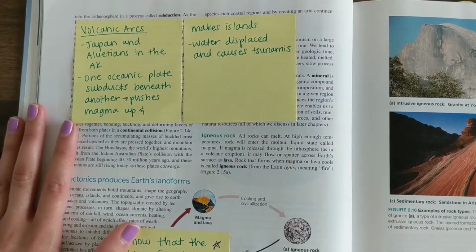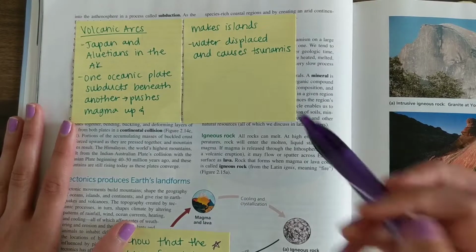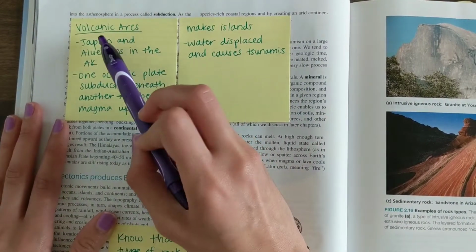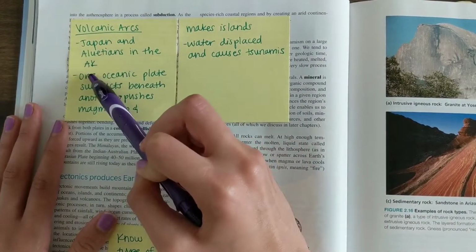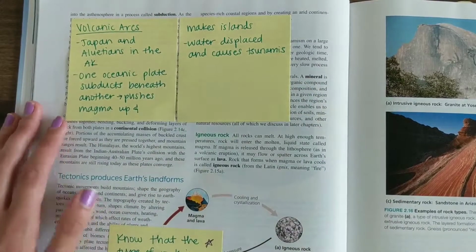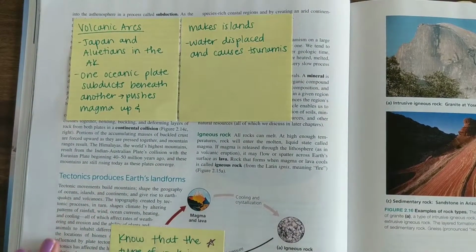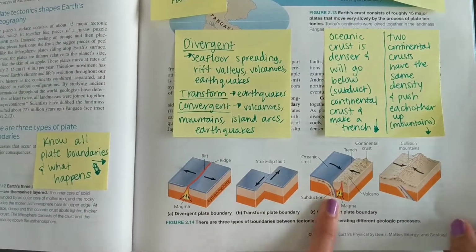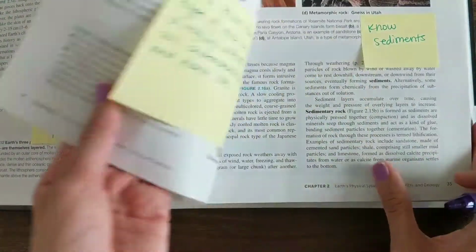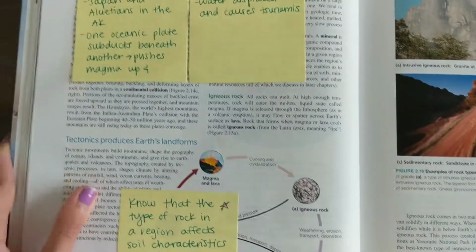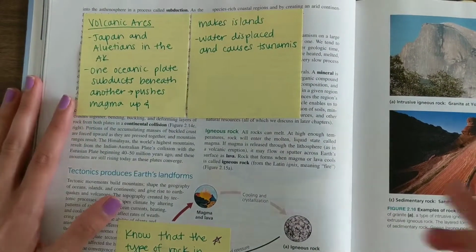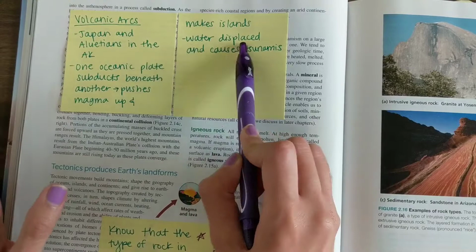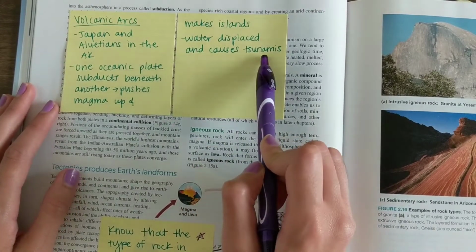So what you need to know are what volcanic arcs are. So that is like Japan and the Aleutians in Alaska. One oceanic plate subducts beneath another. It pushes magma up and it makes islands. So that's right here, right there. It's going to cause volcanic islands. And sometimes water is displaced and it can cause tsunamis.